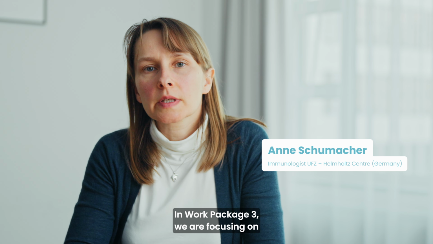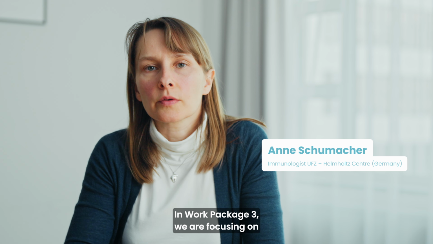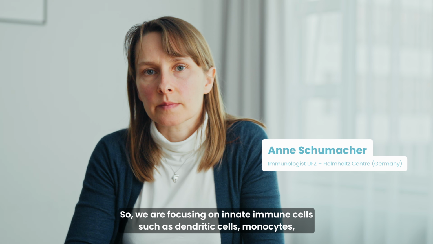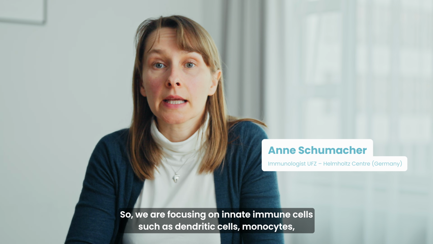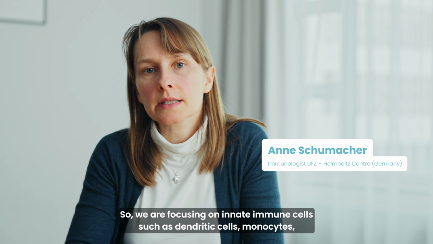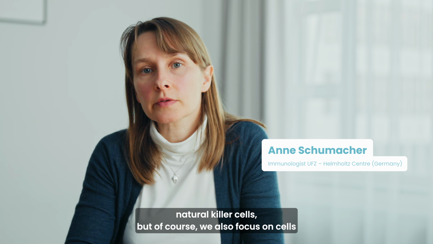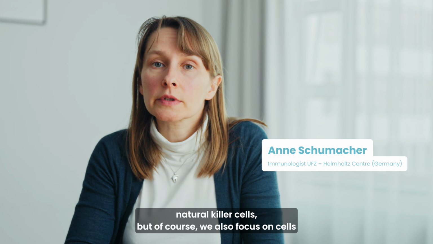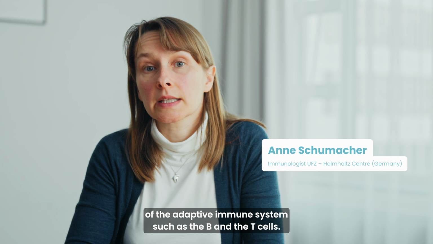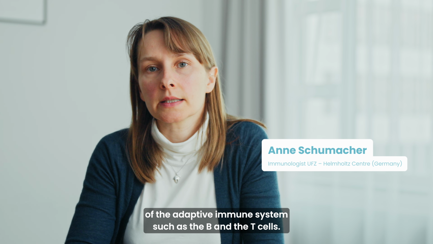In Work Package 3, we are actually focusing on both arms of the immune system. So we are focusing on innate immune cells such as dendritic cells, monocytes, natural killer cells, but of course we also focus on cells of the adaptive immune system such as the B and the T cells.